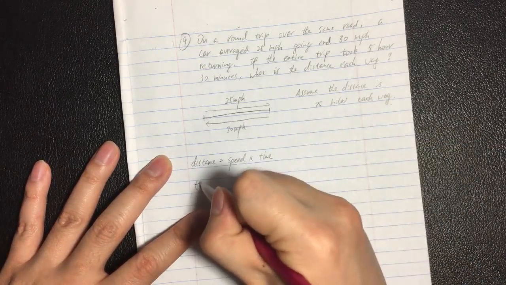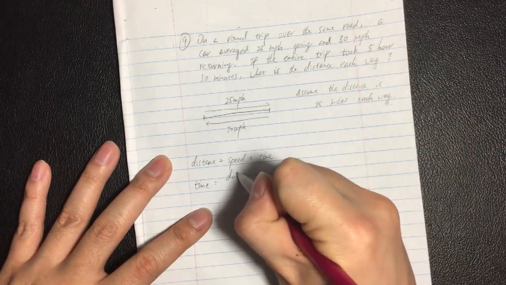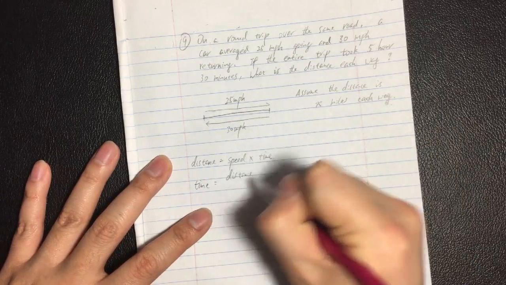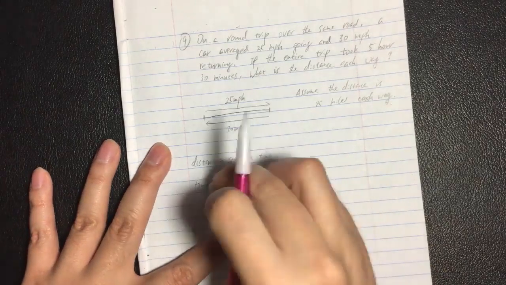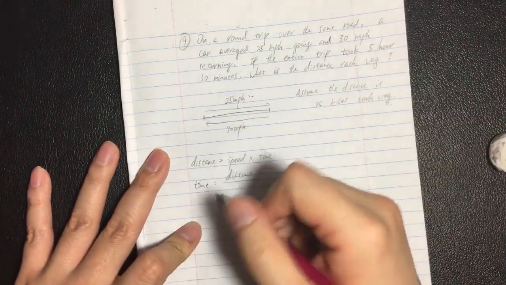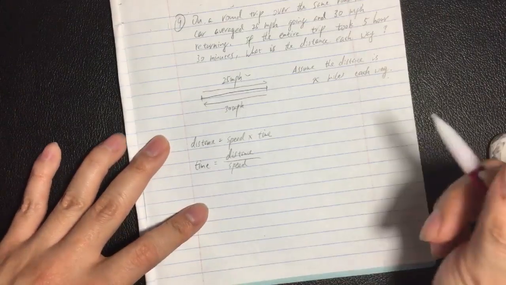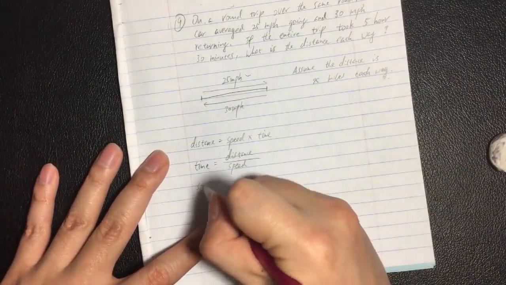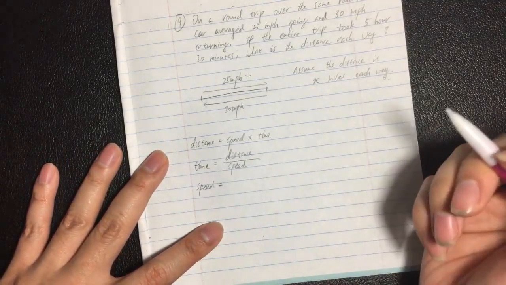Time is distance divided by speed. And speed is distance divided by time.